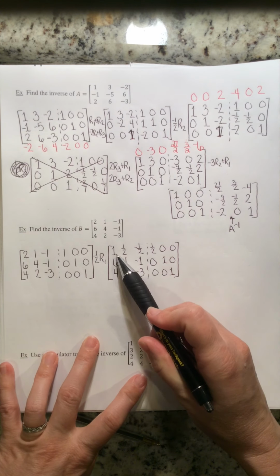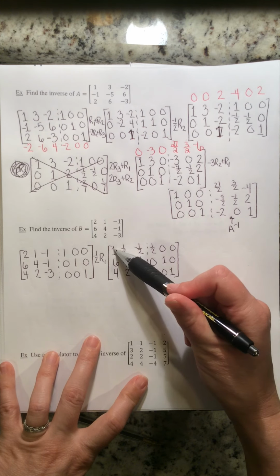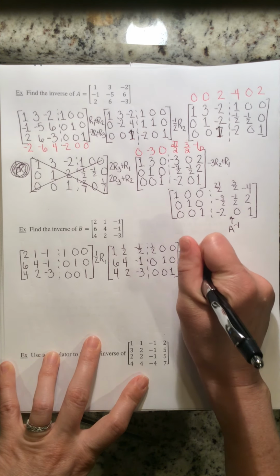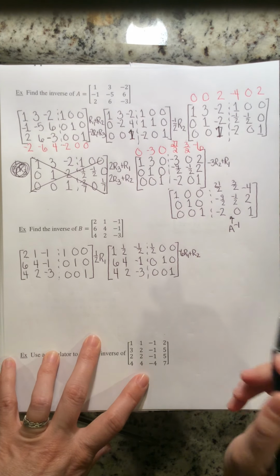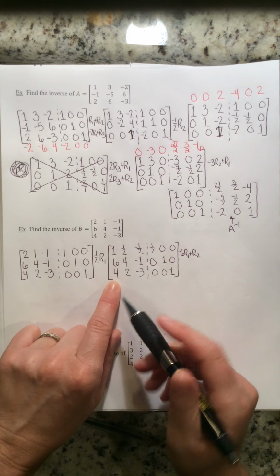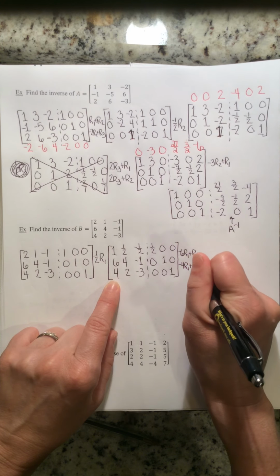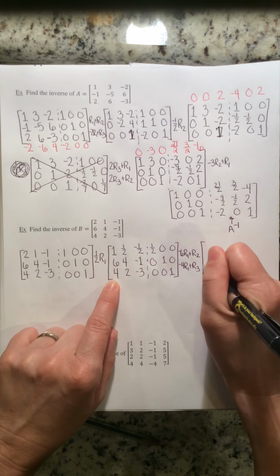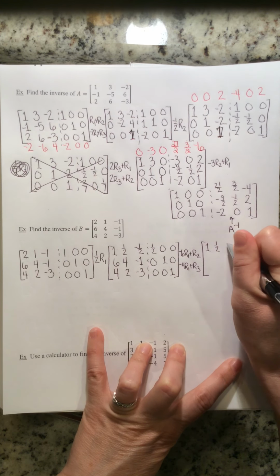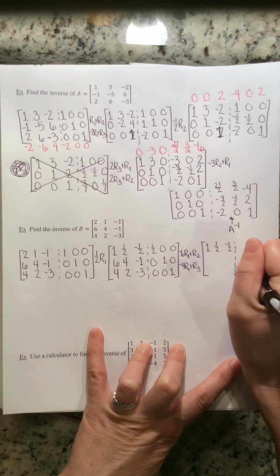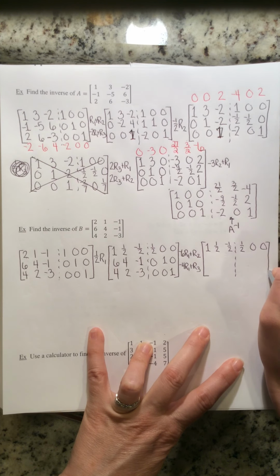Okay, once we have the 1 in the first position, now we're focusing on zeros below. So because this is a 6, it would be nice if this were a negative 6. So I'm doing negative 6 times row 1, and I'm going to add that to row 2. Similarly, because this is a 4, I would want that top number to be a negative 4. So I'm also going to do negative 4 times row 1 and add that to row 3. The only row I'm not actually changing is that top row itself. So I'm going to copy the top row exactly as it is, just like this.